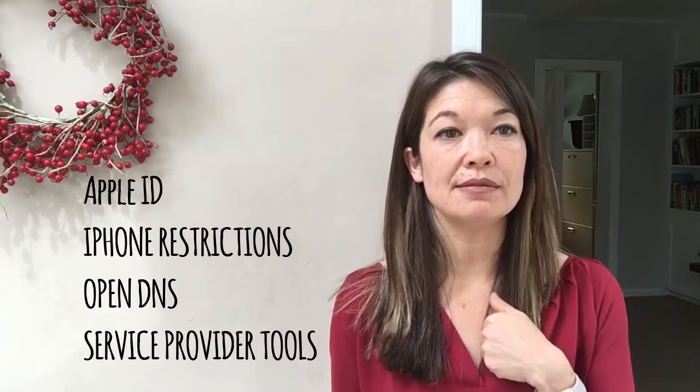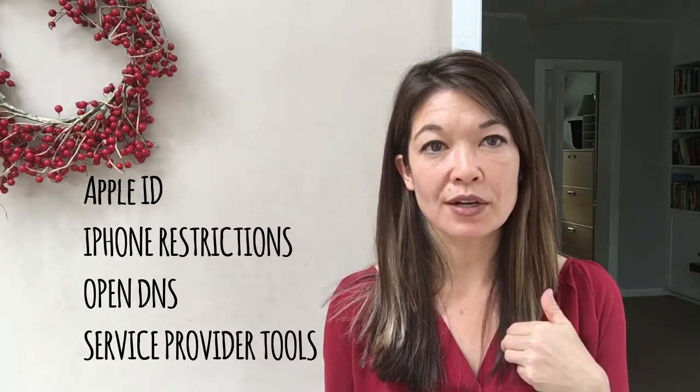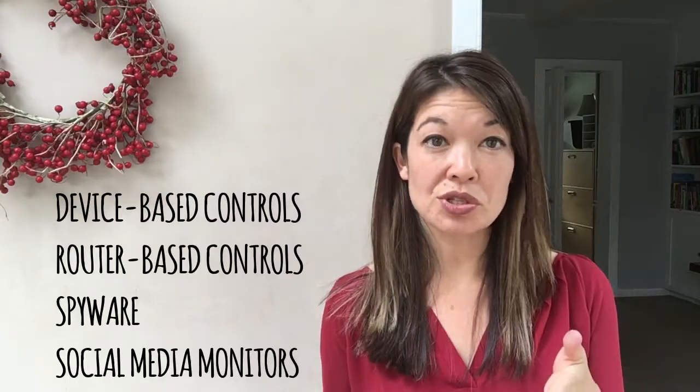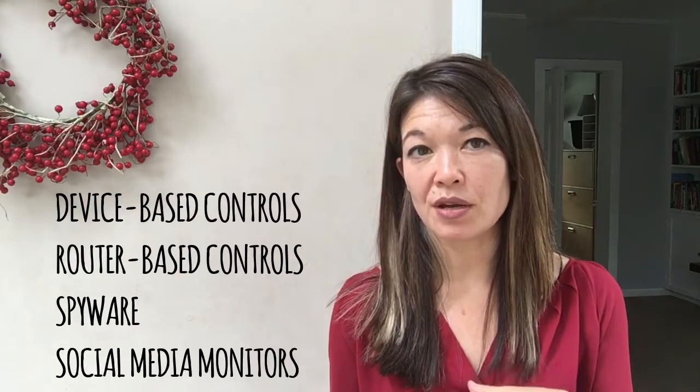So that's an overview of the technology tools that you can use to help support the internet rules that you institute. Again, that was a very high-level view. Look for more individual, detailed videos on each topic to be posted later. Here's what we talked about: Apple ID, iPhone restrictions, OpenDNS, service provider, device-based controls, router-based controls, spyware, and social media monitors.